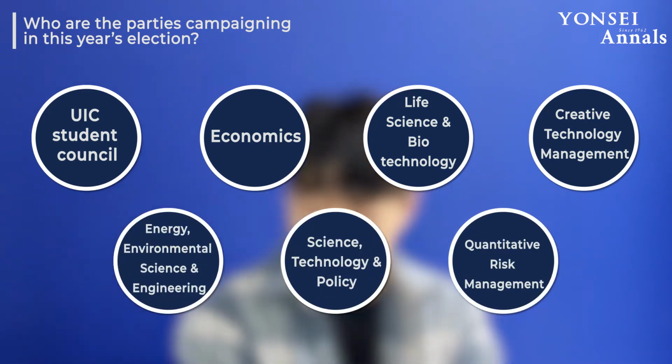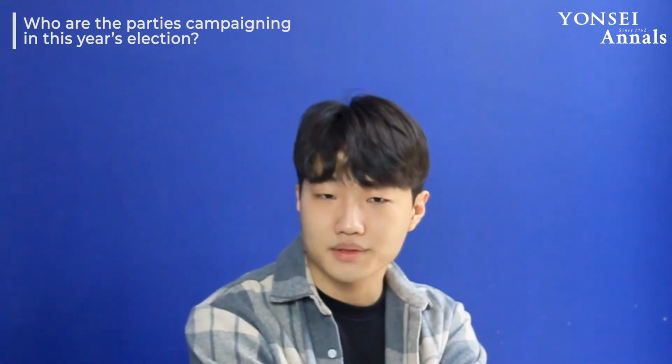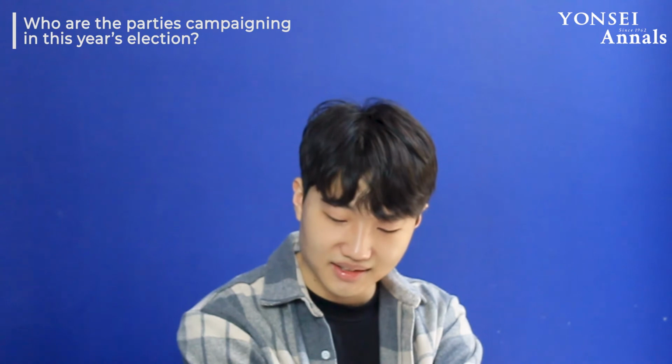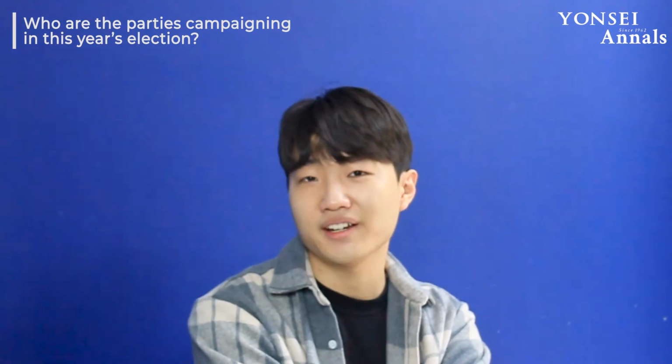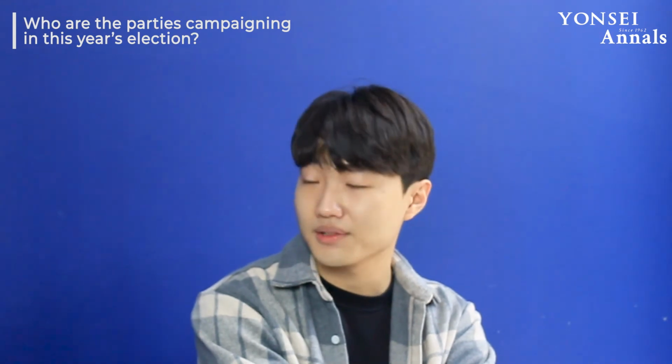Oh wow. So among those units, QRM Major Student Council is in the case of a contested election. Oh really? Yeah, since there are two campaign teams running for the 6th QRM Major Student Council election.